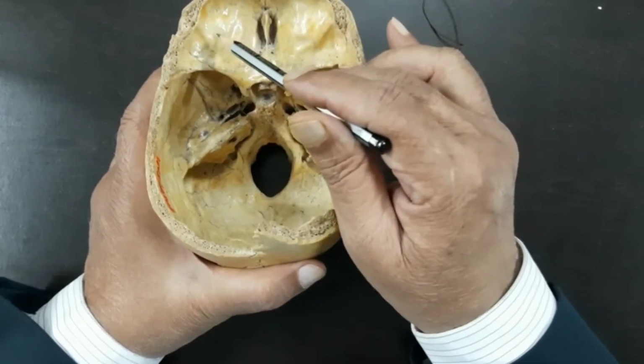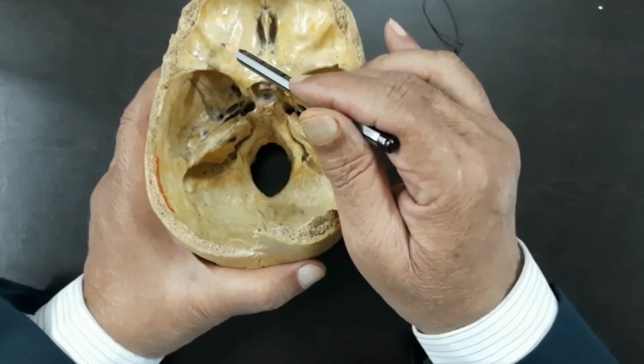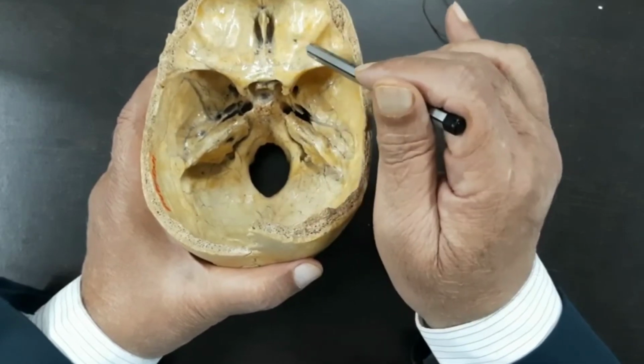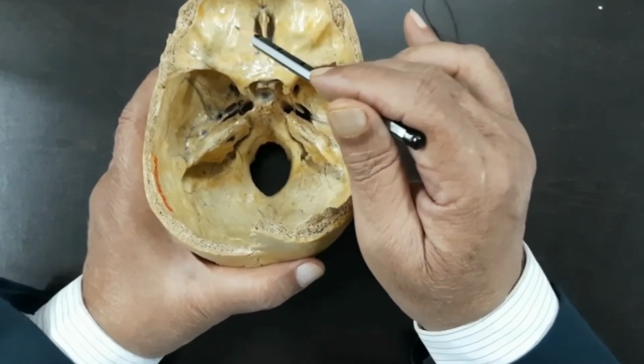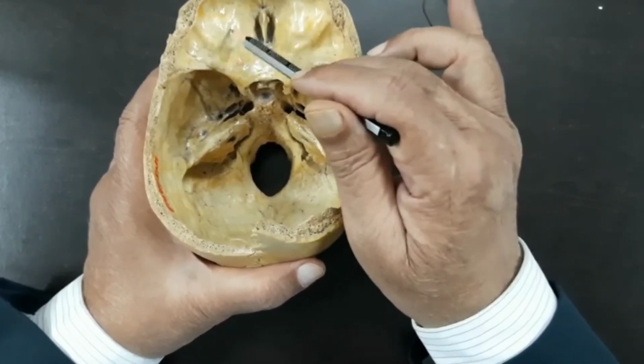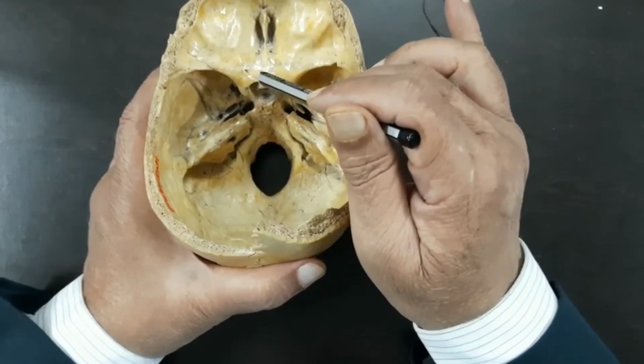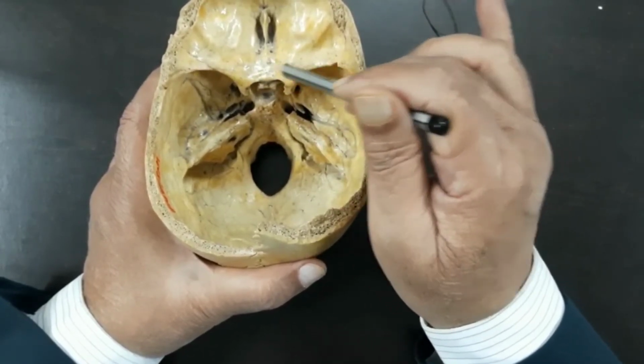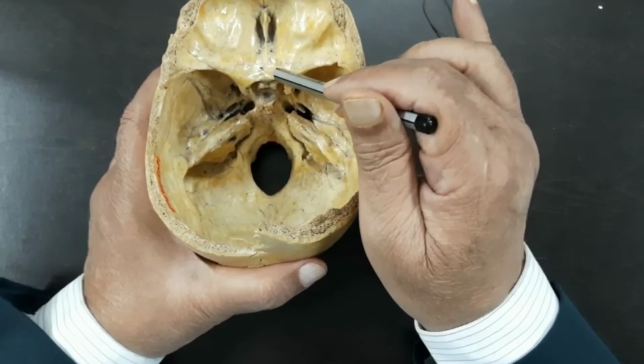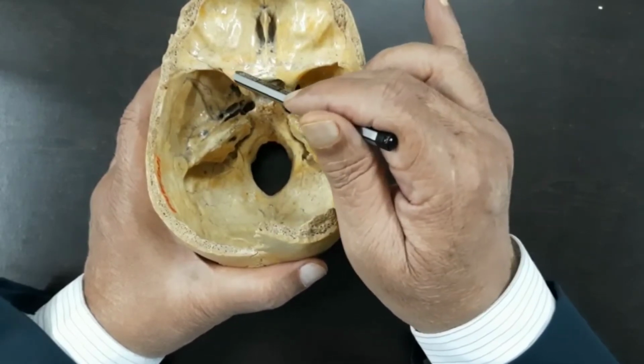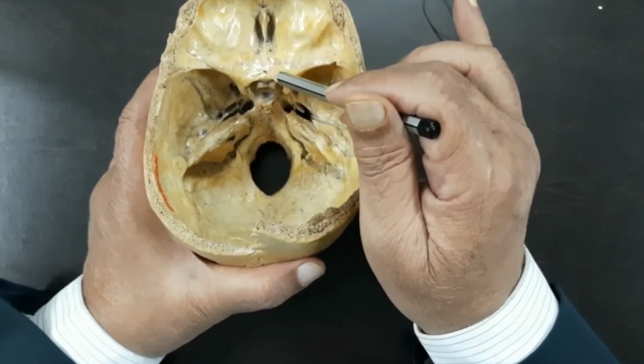And in the lateral region, the floor is formed by the orbital plate of the frontal bone. Anteriorly, this is the orbital plate of the frontal bone, and posteriorly, it is the lesser wing of the sphenoid, which extends laterally from the jugum sphenoidale.